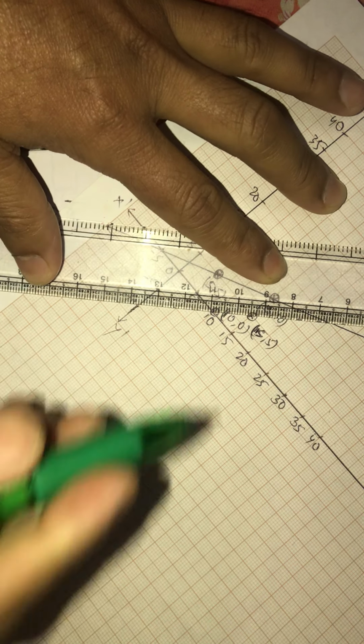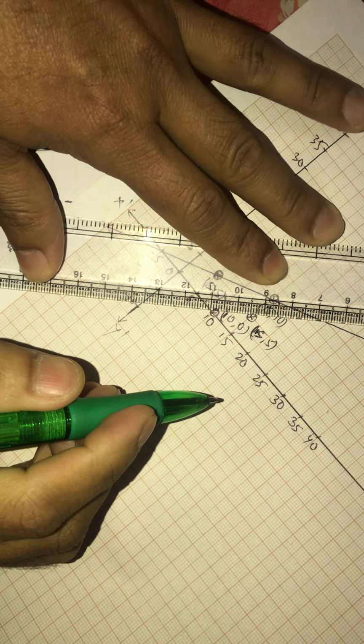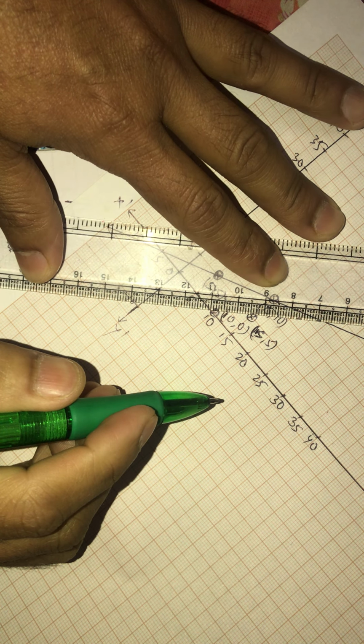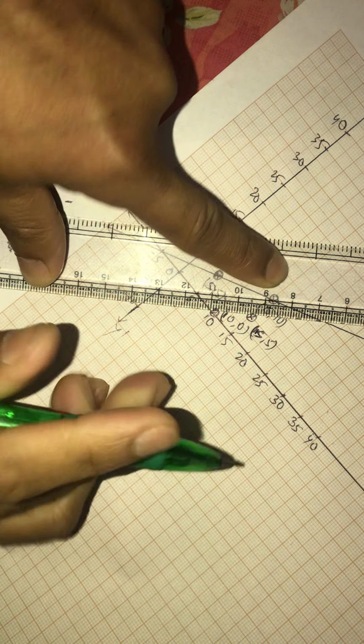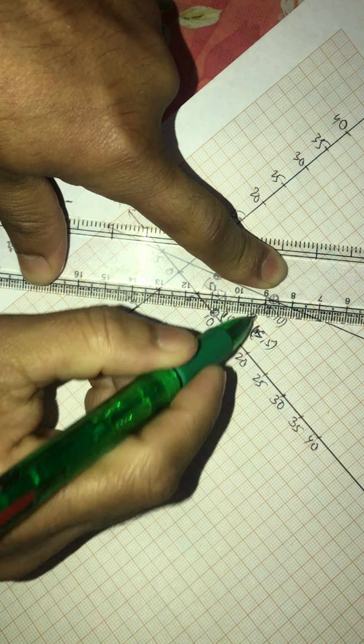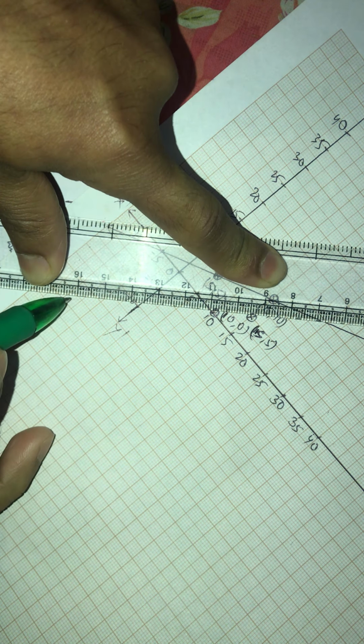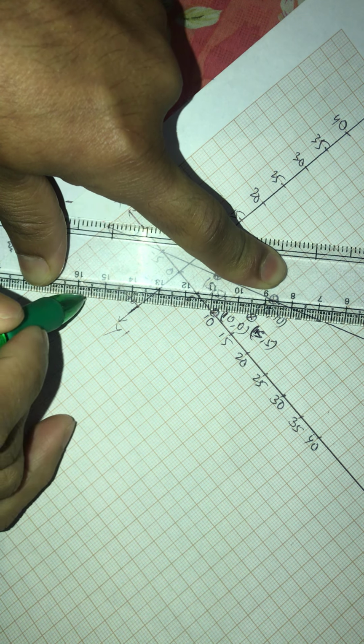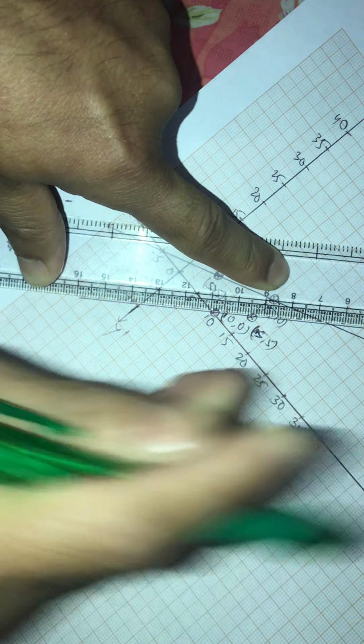While joining, you should see the point of intersection where they are intersecting exactly, otherwise it may go wrong. So yeah, I got it exact here. I will draw the line throughout the space available. Yeah, this is what I got.